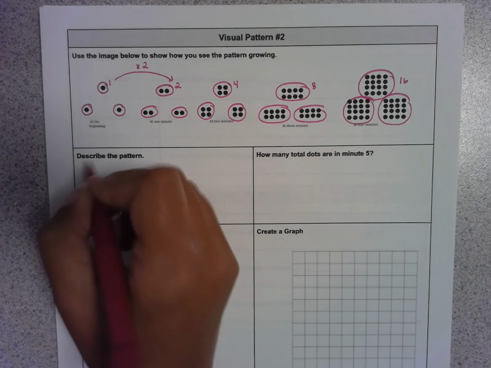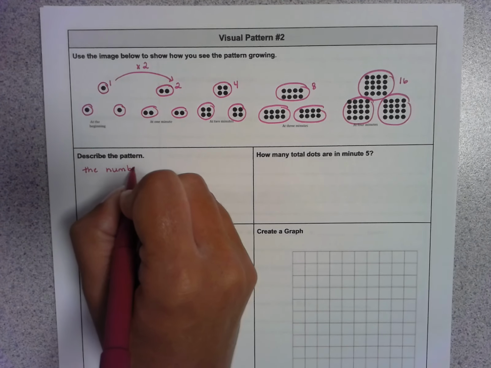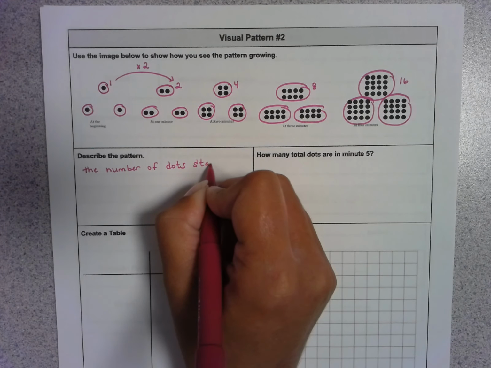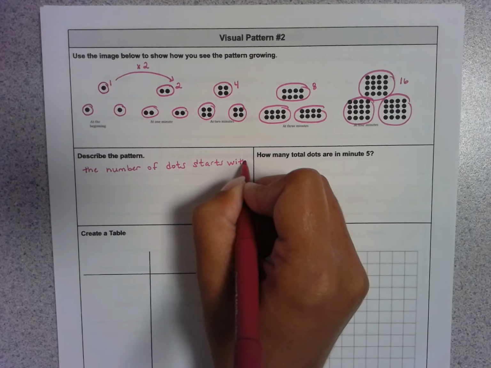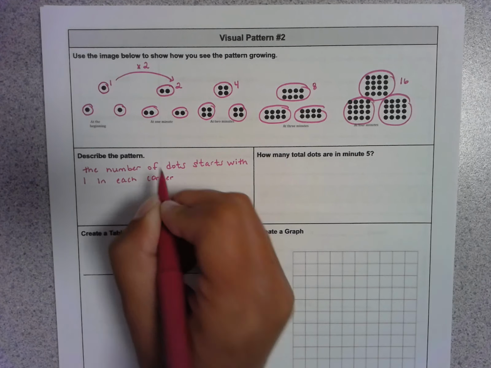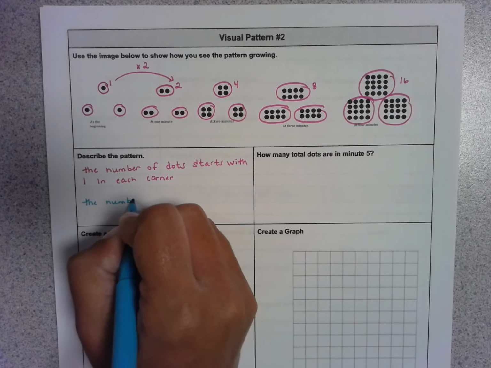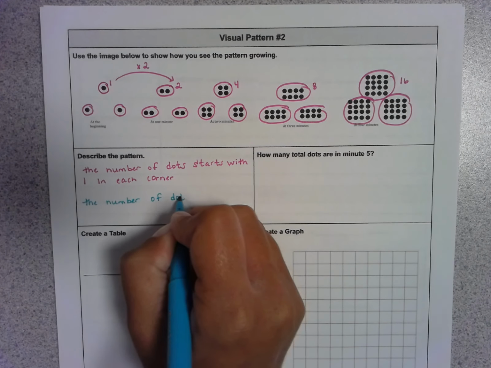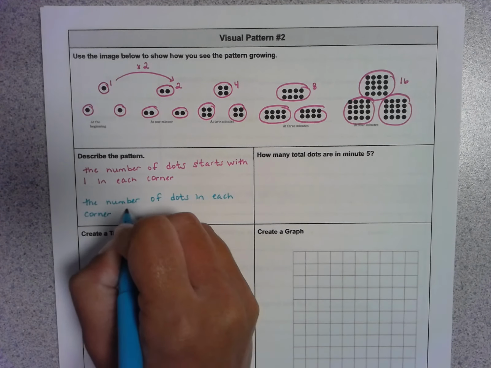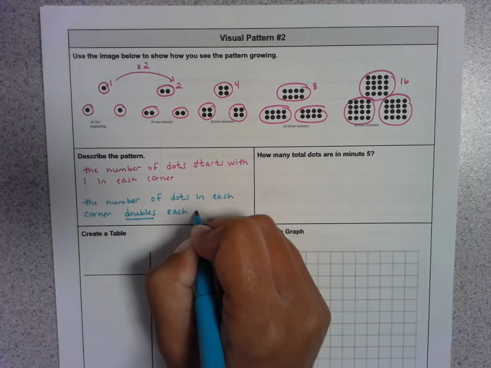So to describe the pattern, they say the number of dots starts with 1 in each corner. And then they say the number of dots in each corner doubles, which means multiply by 2, each minute.